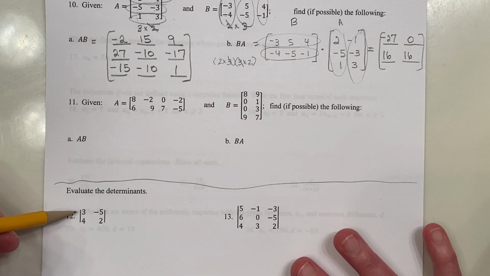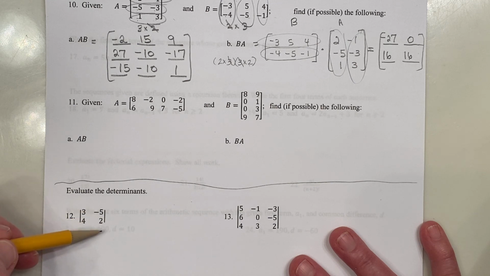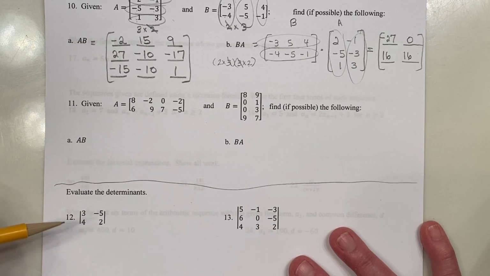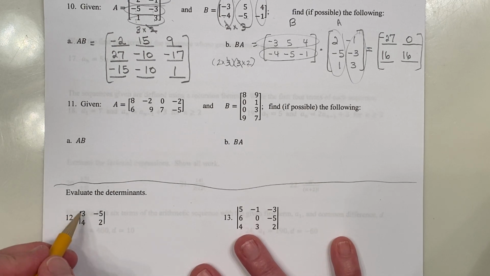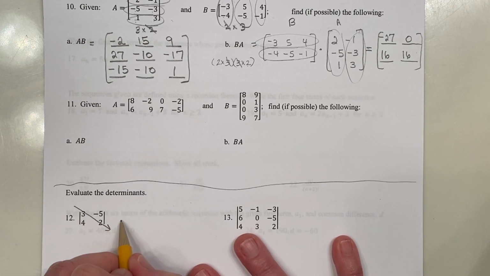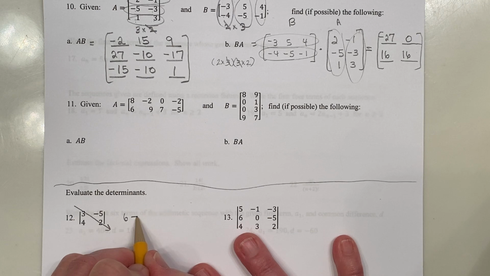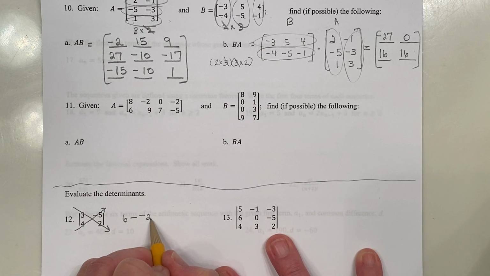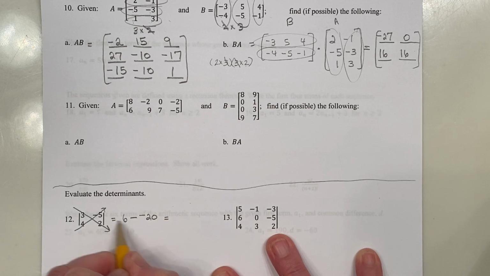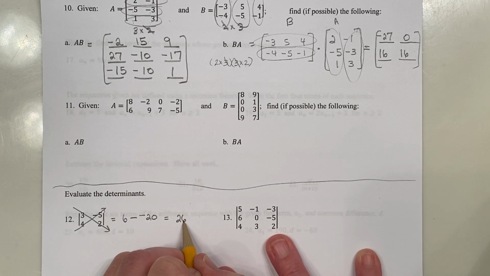Okay, these are determinants because we don't have these little brackets on this array of numbers. We've got these absolute value symbols here. But determinants for a 2 by 2, this square matrix, down arrow, the product, 6, always minus the product of the up arrow, which is -20. So that determinant is 26.